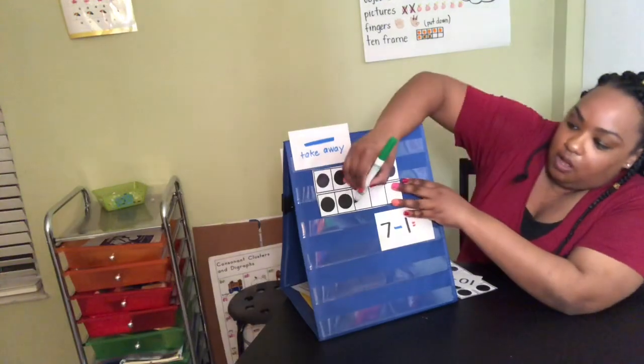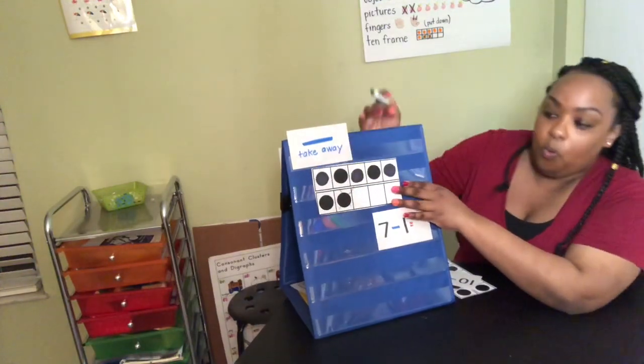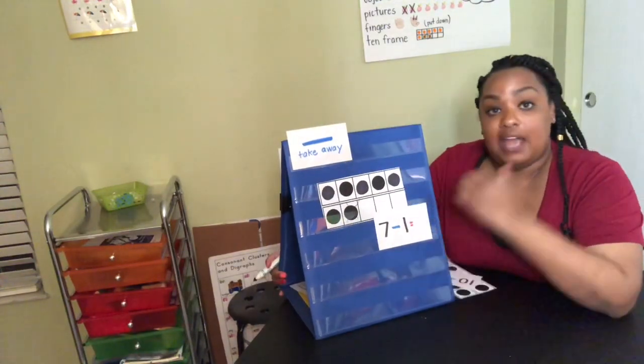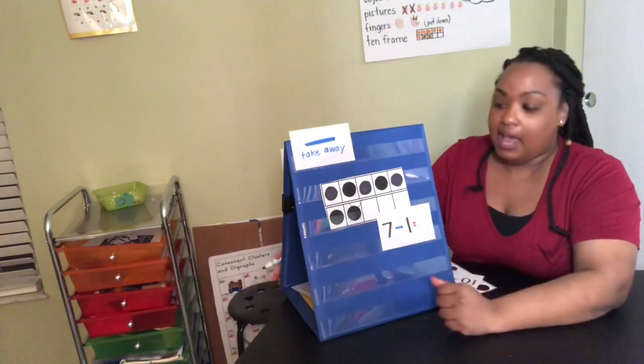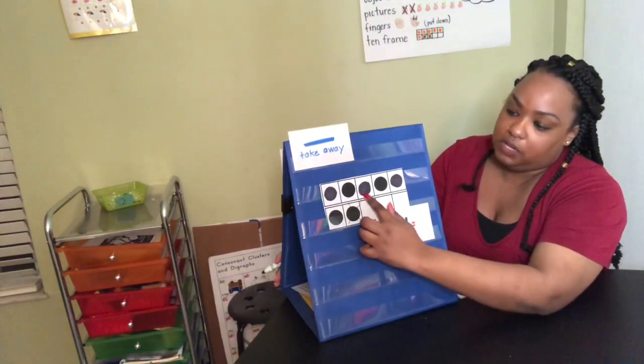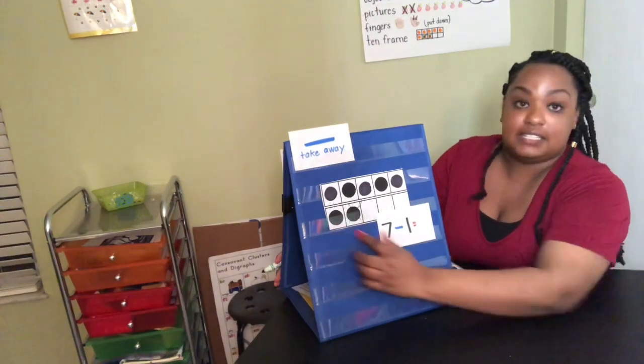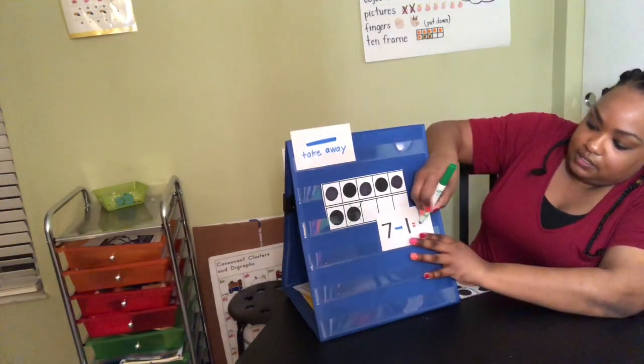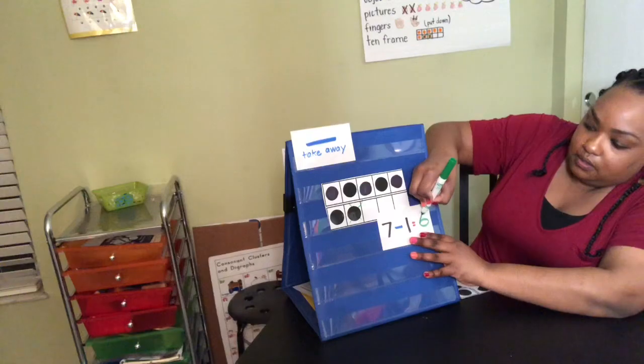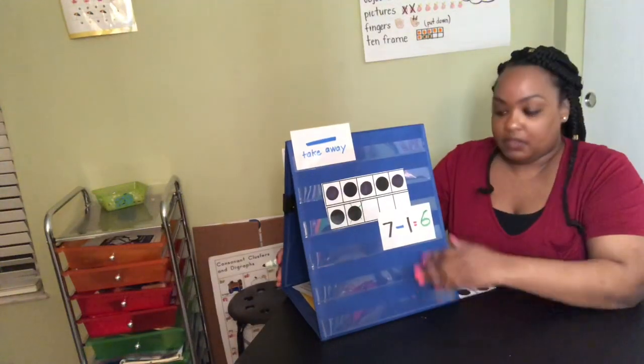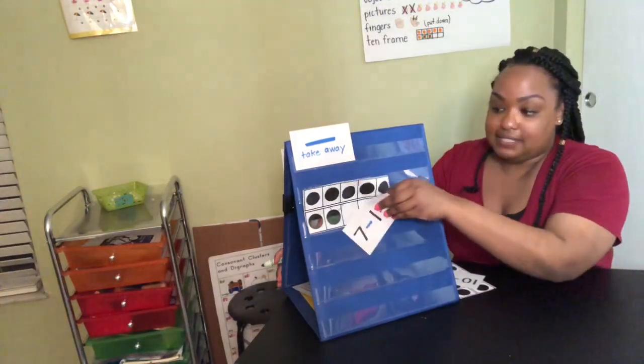I need to cross off 1. So I need to count the ones without an X. 1, 2, 3, 4, 5, 6. 7 take away 1 is 6. Now we'll do one last math problem.